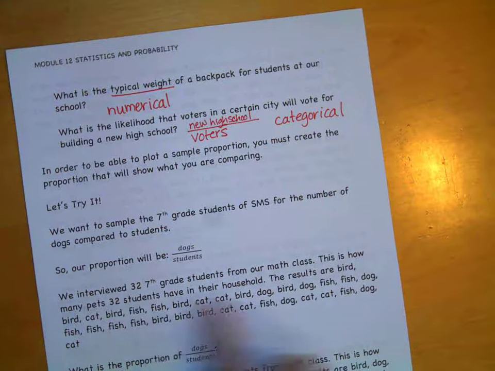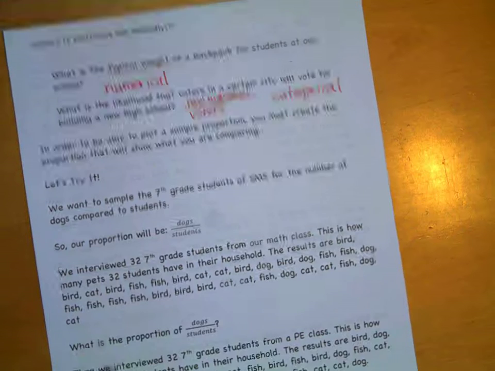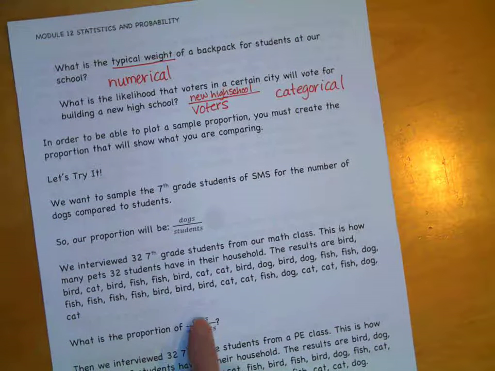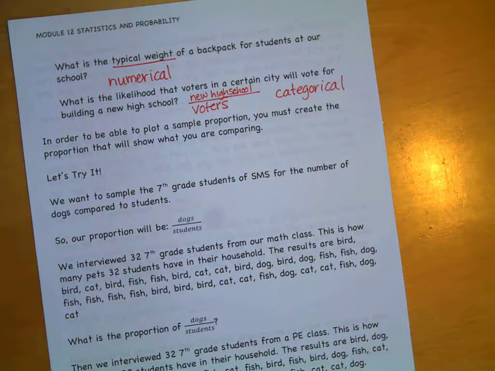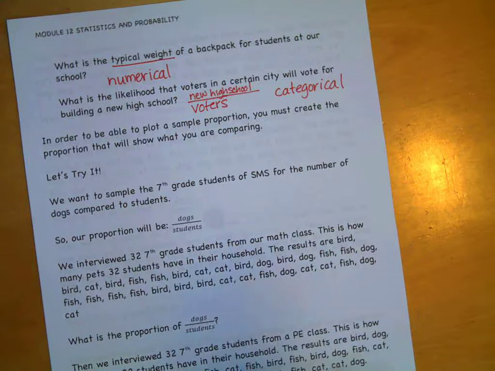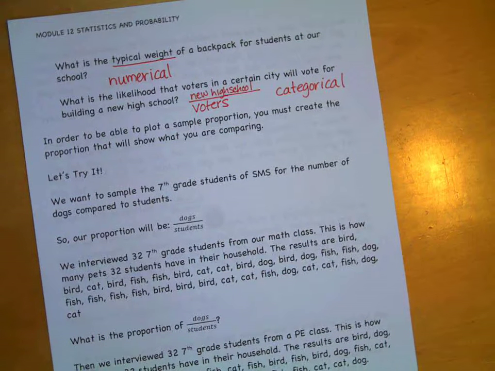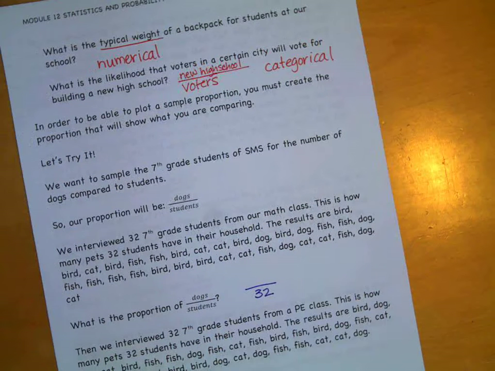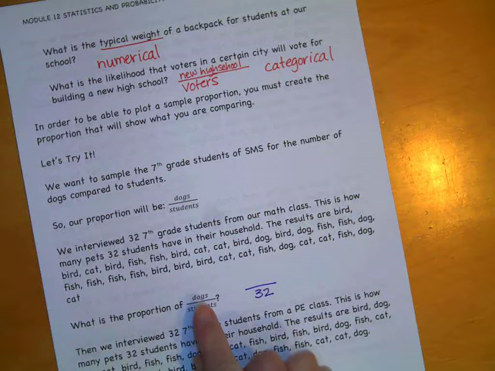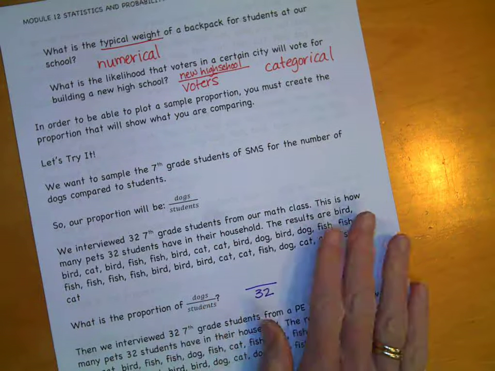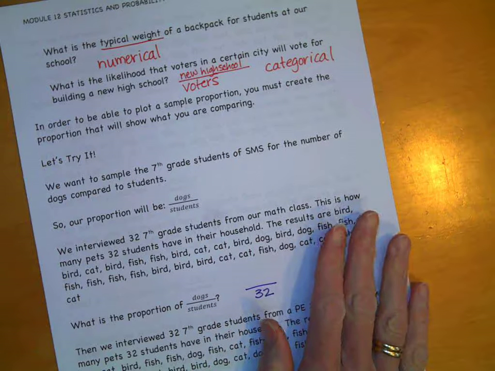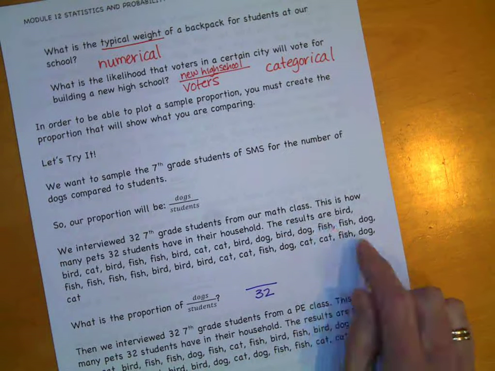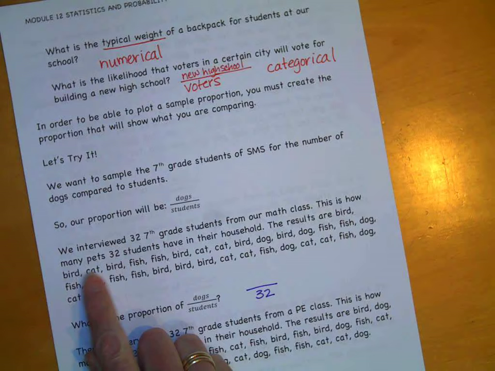Okay? So then what we have to figure out from this survey that we took is the proportion of dogs to all students. And so basically in this problem set, all students that we have would be 32, right? And now we need to go back and figure out how many of the students in our math class have dogs. So when we see dogs, we're going to count.